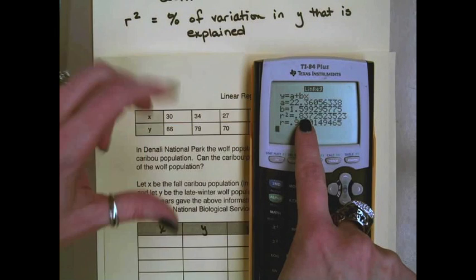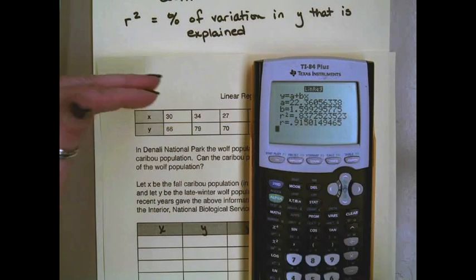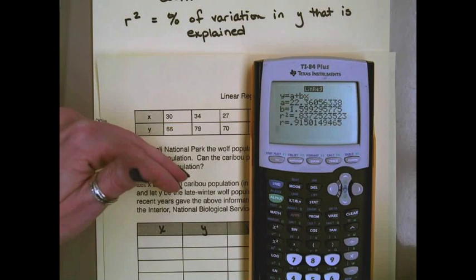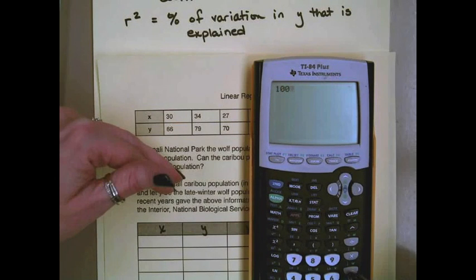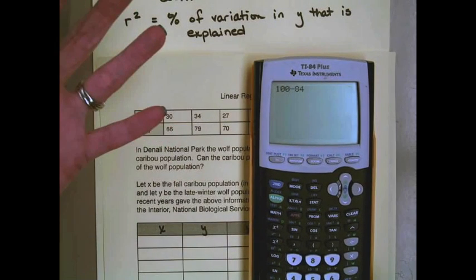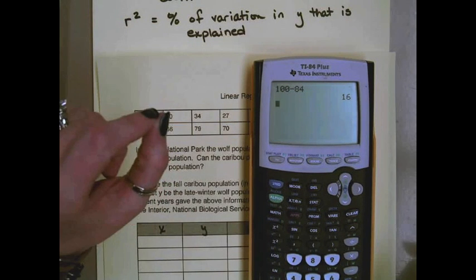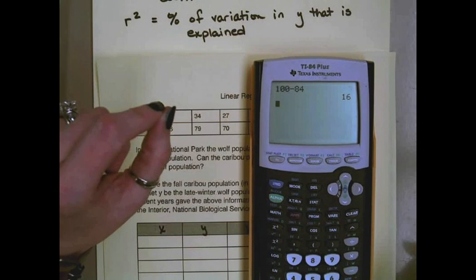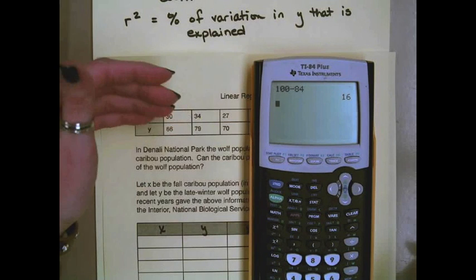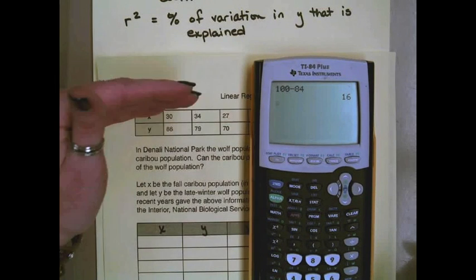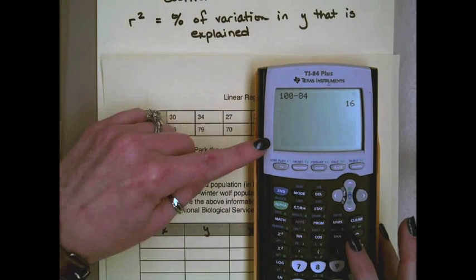That means 84% of the variation that occurs in our wolf population we expect to happen because of the strength of our R value. So if you think about that, 100% minus the 84% that is explained, 16% of the wolf population is unexplained. Those are the things that just happen by coincidence, happen by chance, or possibly are affected by lurking variables that we don't know.